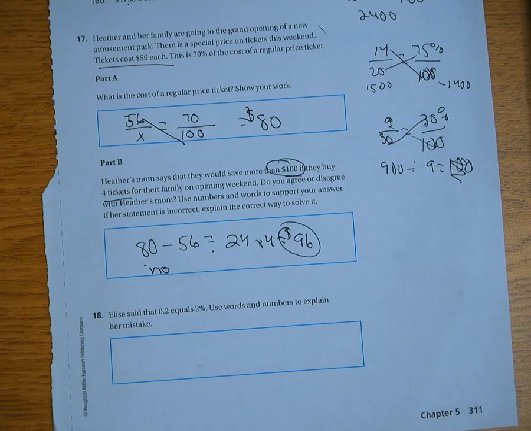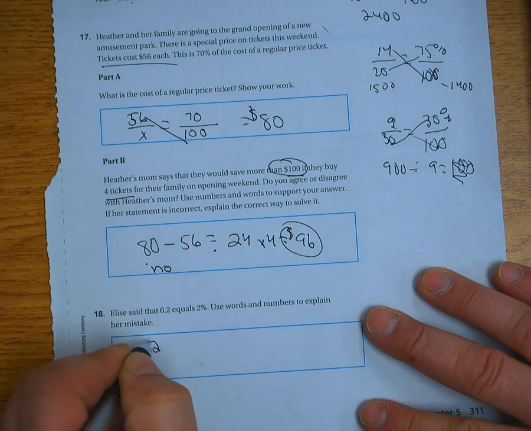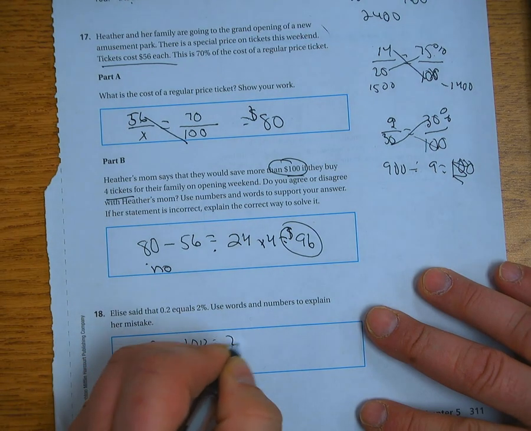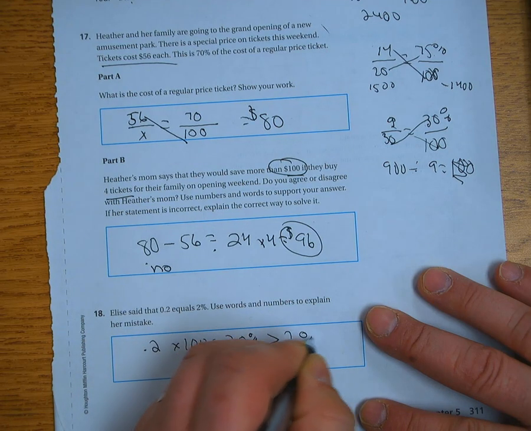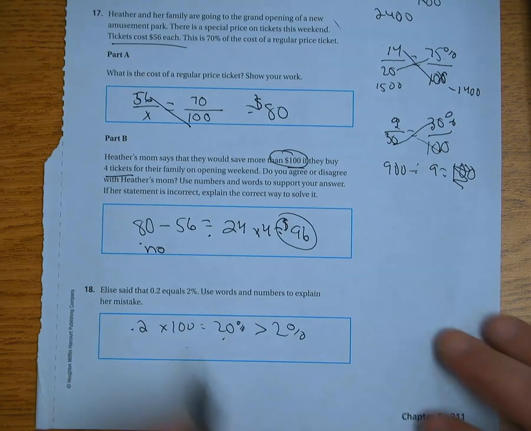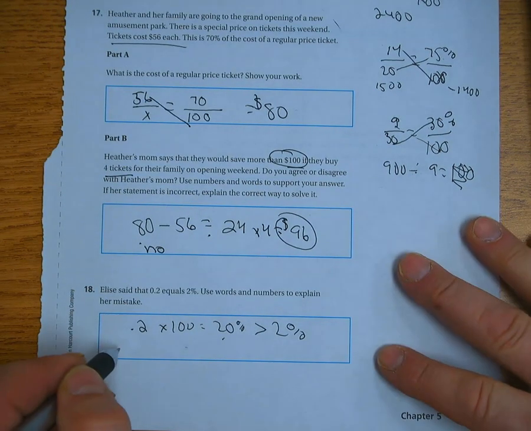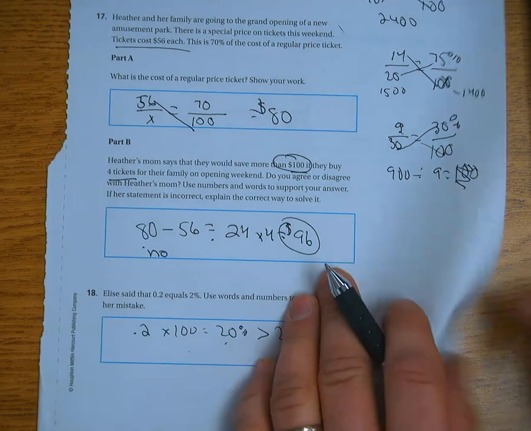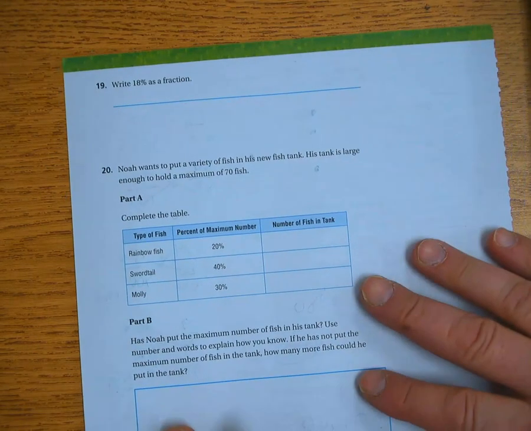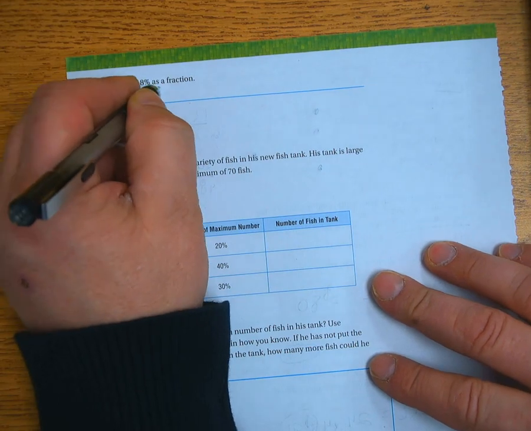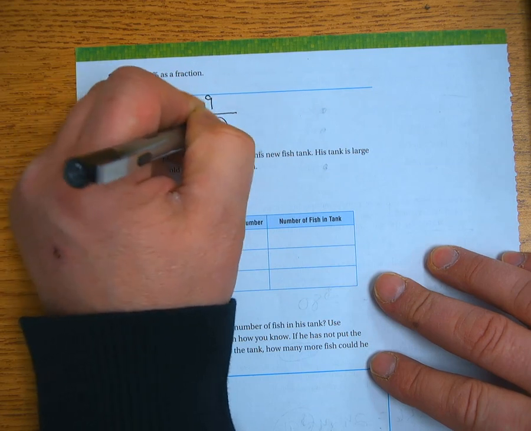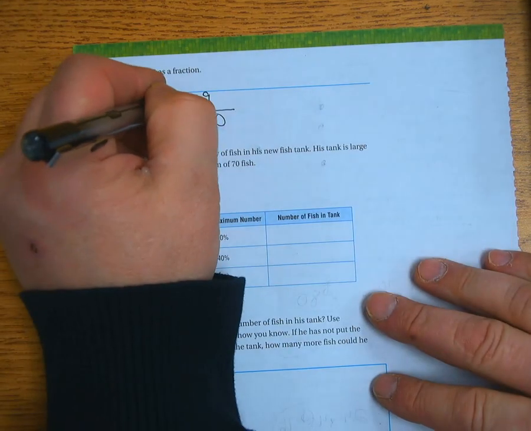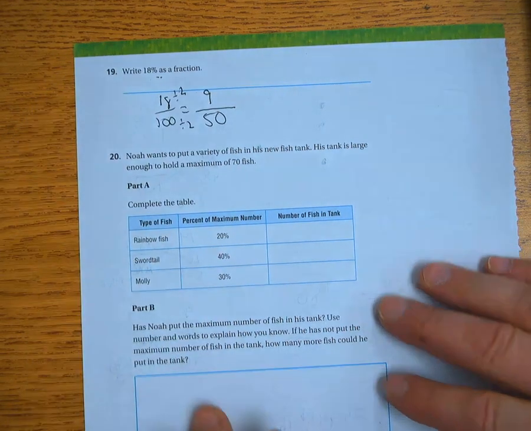And then getting down there, Elise said that 0.2 equals 2%. So 0.2 is a decimal. You have to times it by 100 to get the percentage. So 20% is greater than 2%. Okay, she doesn't understand the decimal there. Okay, and finally, write 18% as a fraction. Always put it over 100. Reduce. 9/50, because if you use your calculator, you're going to divide these both by 2.